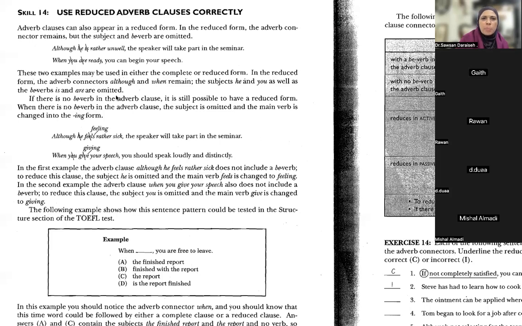Okay, so back to what we were saying over here, to these sentences. Sometimes we have a sentence with a main verb, not a verb to be. What do we do in this case? If there is no verb to be in the adverb clause, this sentence means the same, but I have decided to say, although he is rather unwell, here he feels. I decided to use the main verb feel instead, so I changed the structure of the sentence with the main verb. So what do I do in this case?